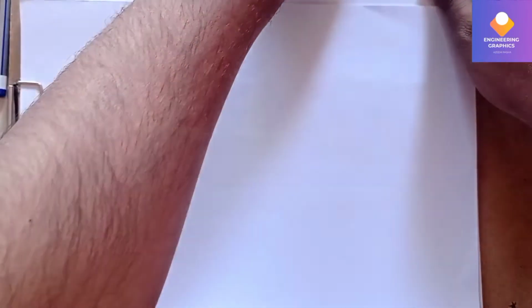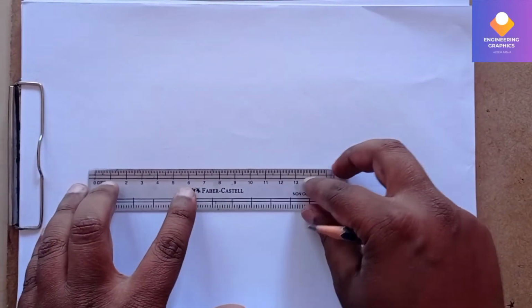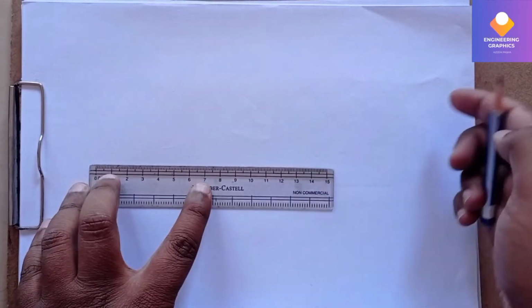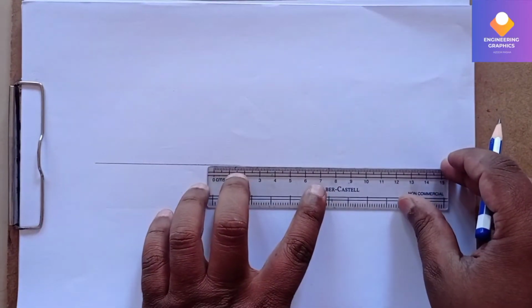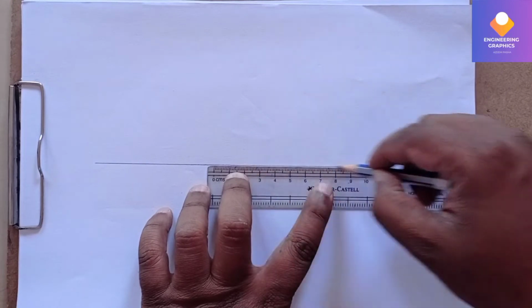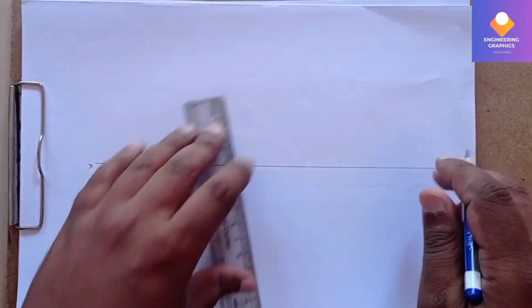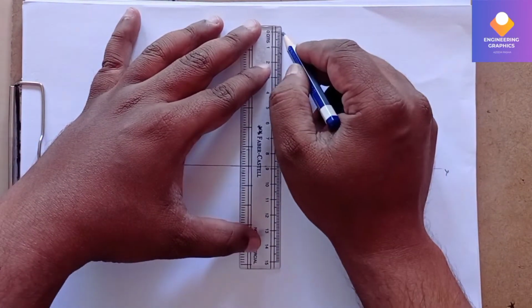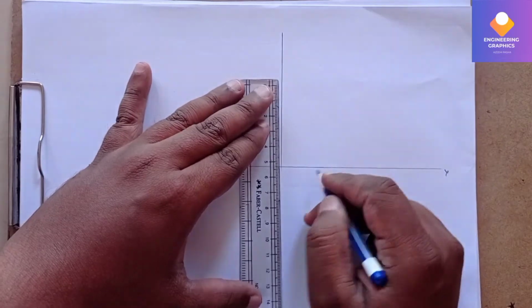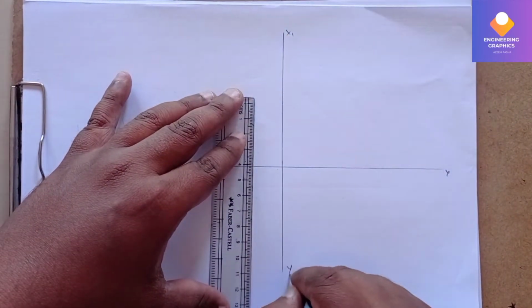First I'll be constructing the xy and x1 y1 lines, thereby dividing the regions for the top view, front view and side view. Here I'm drawing the xy line, and I'll mark it xy. I'll also mark x1 y1, that is the profile plane here.